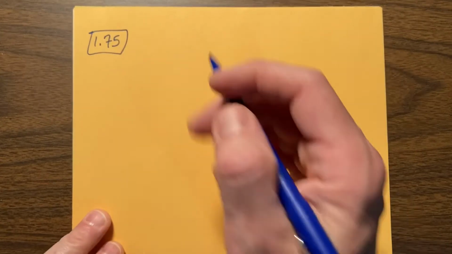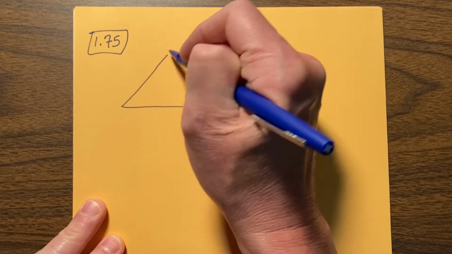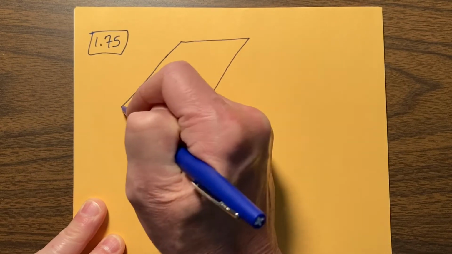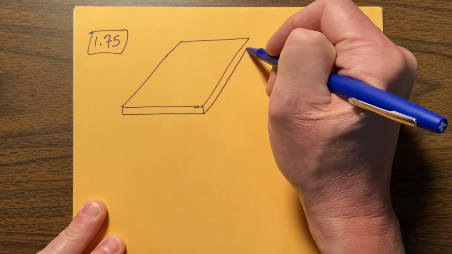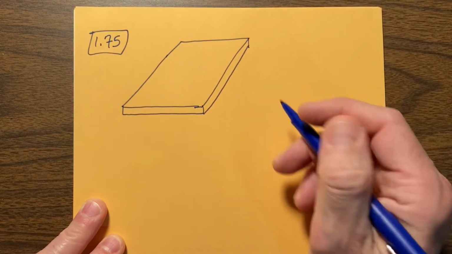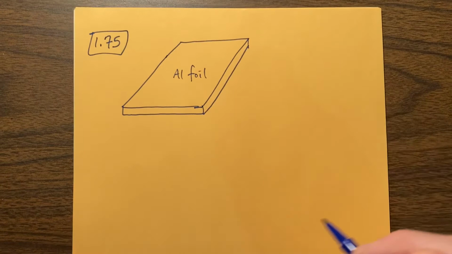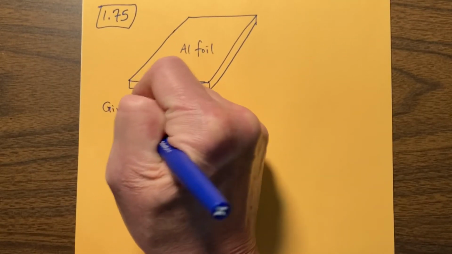So what I like to do is draw a picture. So I'm just going to draw a picture of a piece of foil. And the question was, how thick is the foil? So draw a rectangular prism, we call it. This is your aluminum foil. And then write down what you know, the given information.